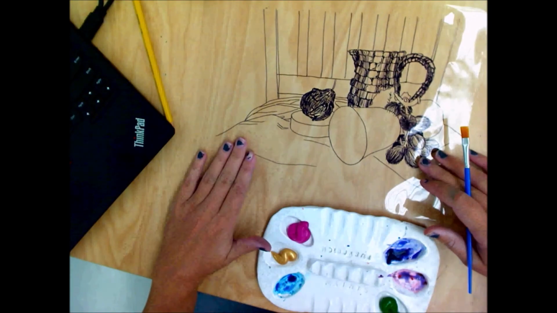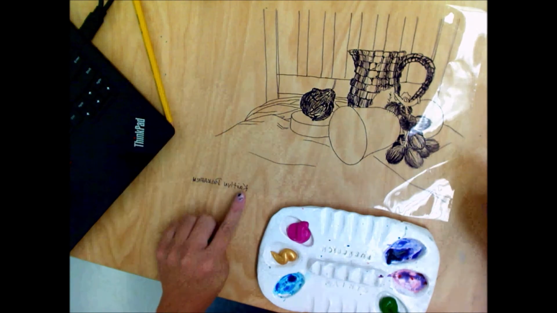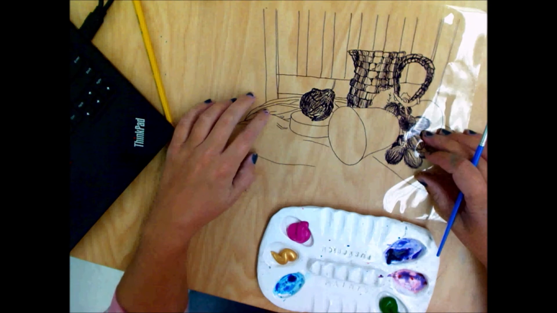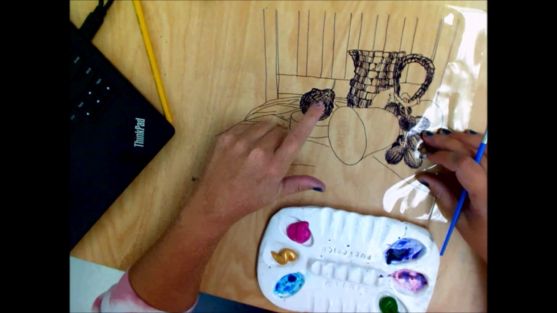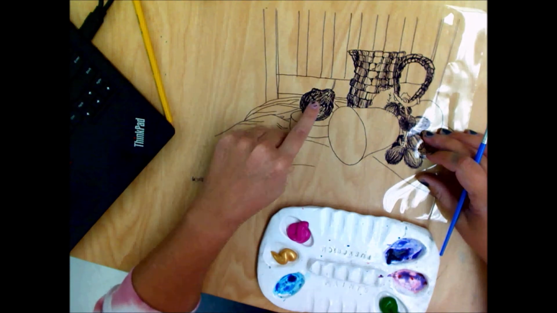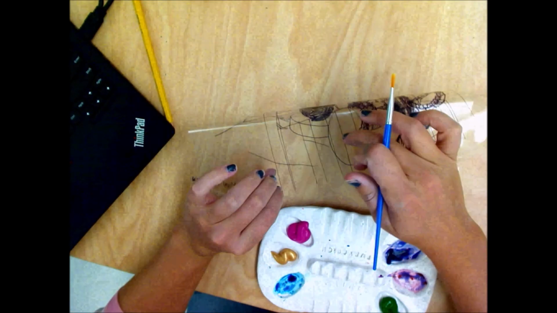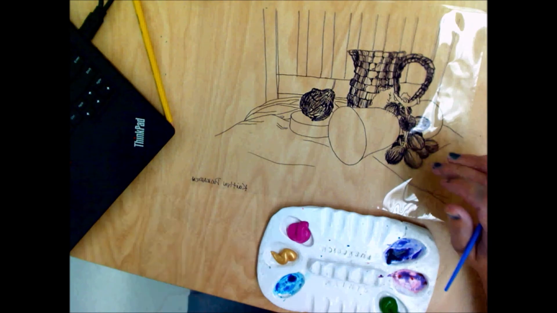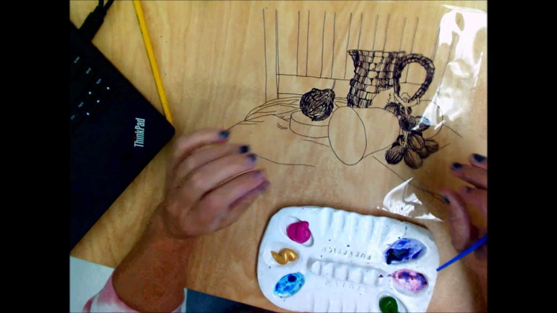Okay, for this part, you do need to make sure that you are working on the back side of the acetate. So this is not the side with the Sharpie on it. The Sharpie is on this side, and I can tell because my name is backwards. Okay, so pay attention to those things. Make sure you're working on the back.